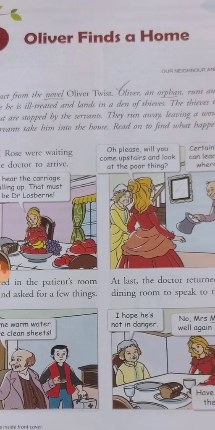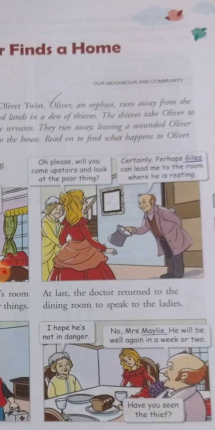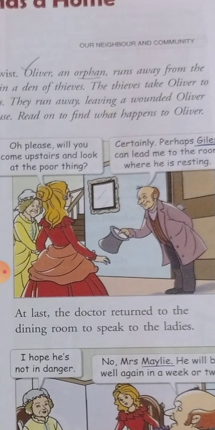In the next picture you can see, "Oh please, will you come upstairs and look at the poor thing?" So the doctor is in, and you can see these two ladies happily welcoming the doctor, and they are asking the doctor to go upstairs and see the poor thing. What is the poor thing? Poor thing means they are indicating the boy who is lying in the bed suffering from some injury. That was Oliver. This boy Oliver was injured, and he was kept upstairs in the servants' room. So the doctor is being asked to go there and examine the patient.